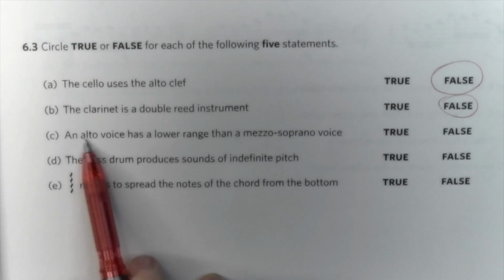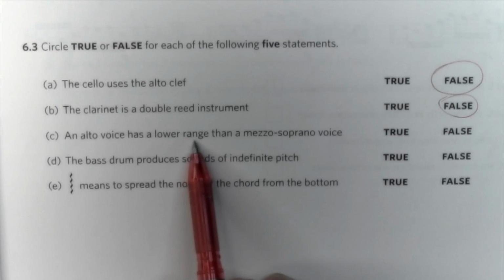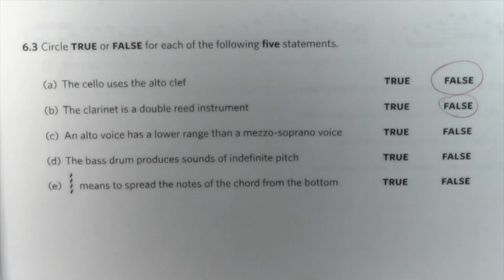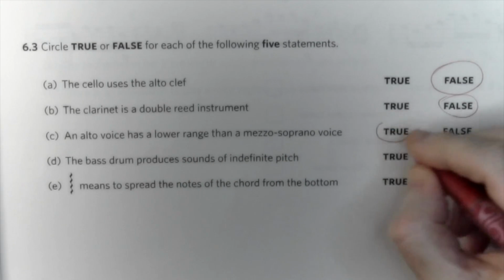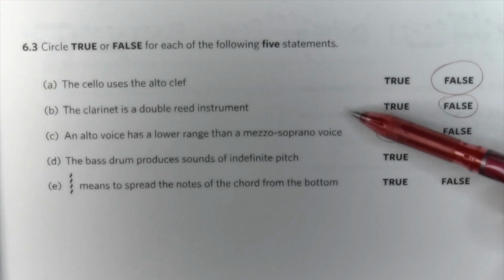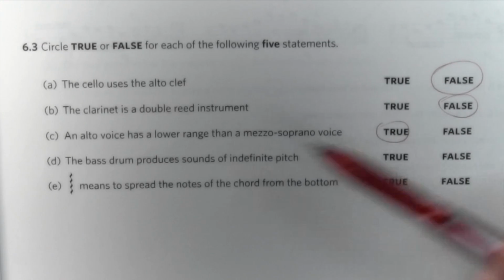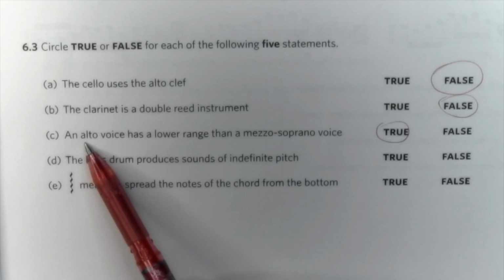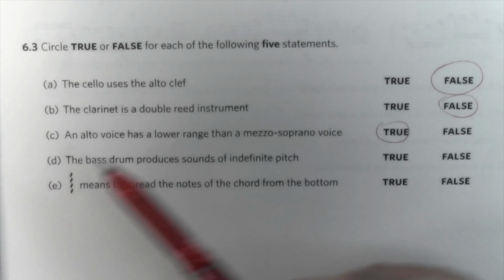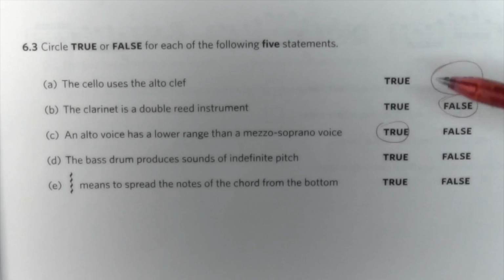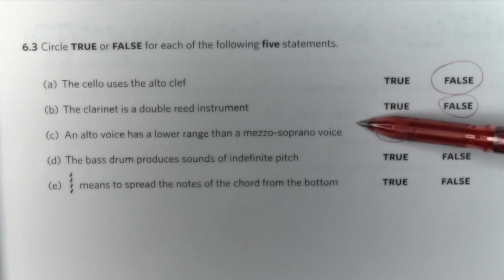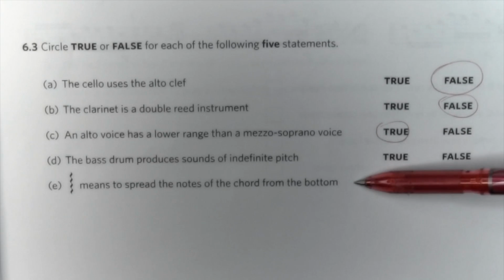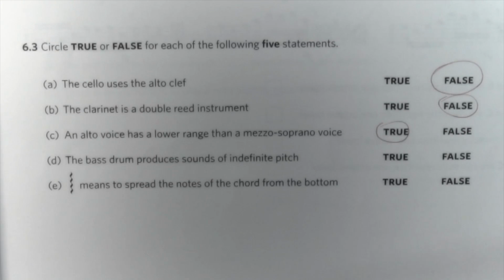The alto voice, contralto, has a lower range than a mezzo soprano voice, and this is correct. Because in order we have soprano, mezzo soprano, contralto, alto. This is also the order of the clefs, so the 7 clefs in music: treble, soprano, mezzo soprano, alto, tenor, baritone and bass. Again, go and watch my videos about clefs. They are really useful.